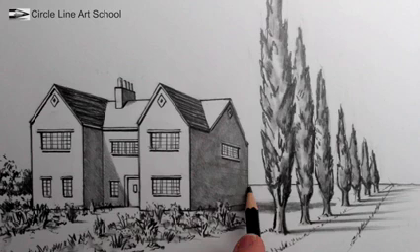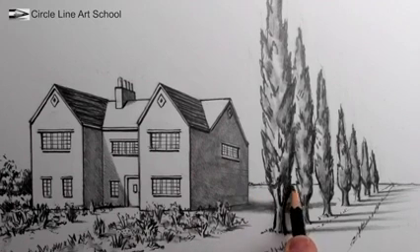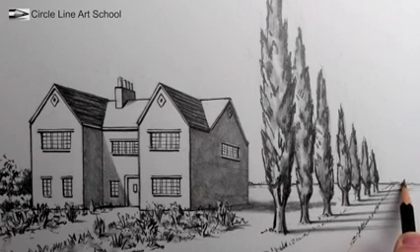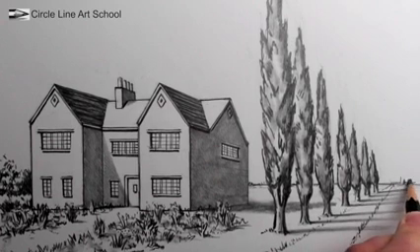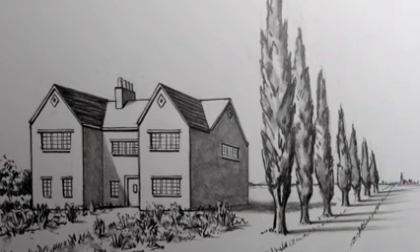We could also add a few marks on the horizon far away, maybe just to indicate a town in the distance. Now this town is so far away that any buildings would just need to be indicated. We wouldn't need to draw any detail at all.